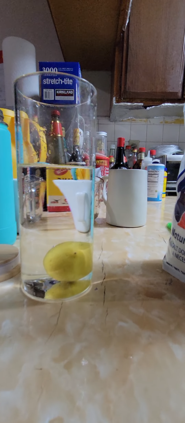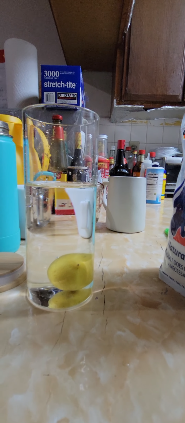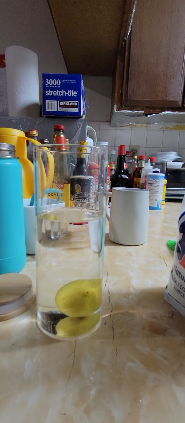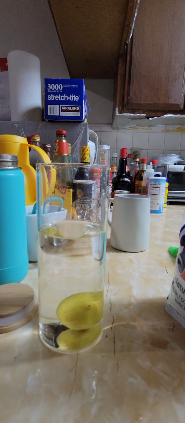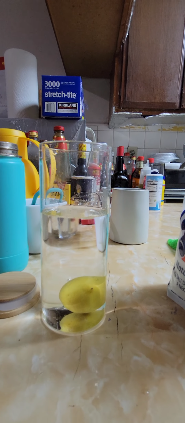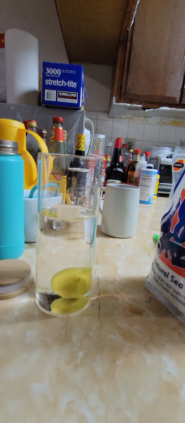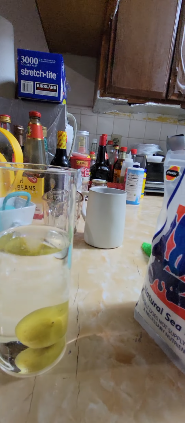This means the force of gravity exerted by the lemon is going to be greater than the buoyant force that's trying to bring it up. And that is why the lemon sinks to the bottom, because the force of gravity is greater than the buoyant force.